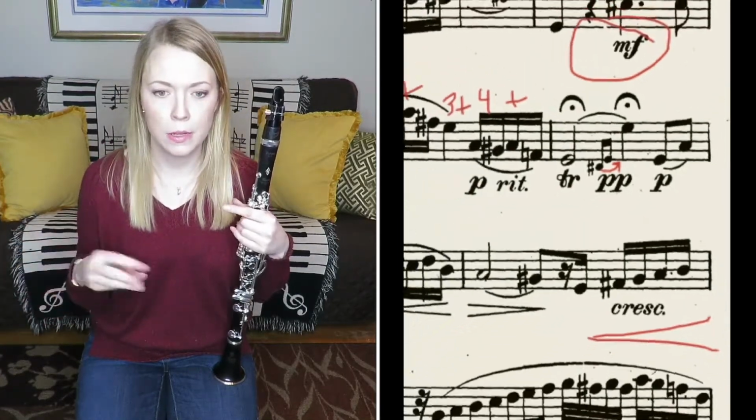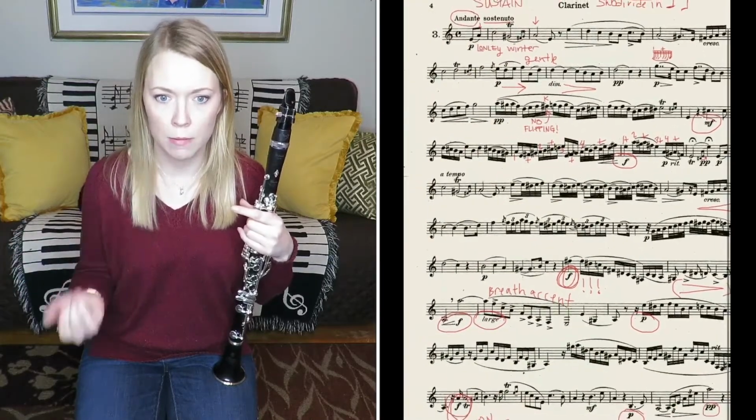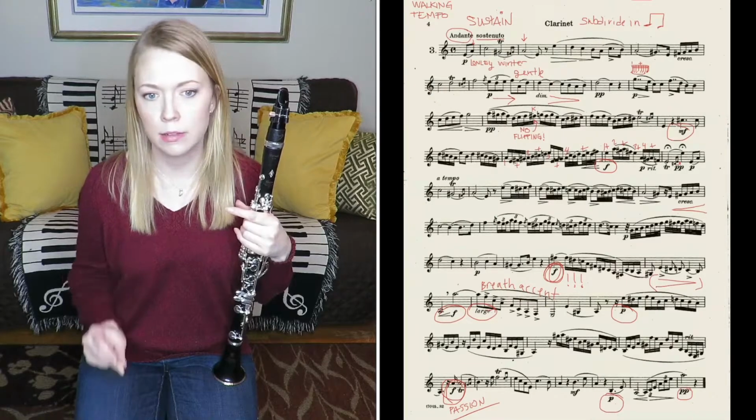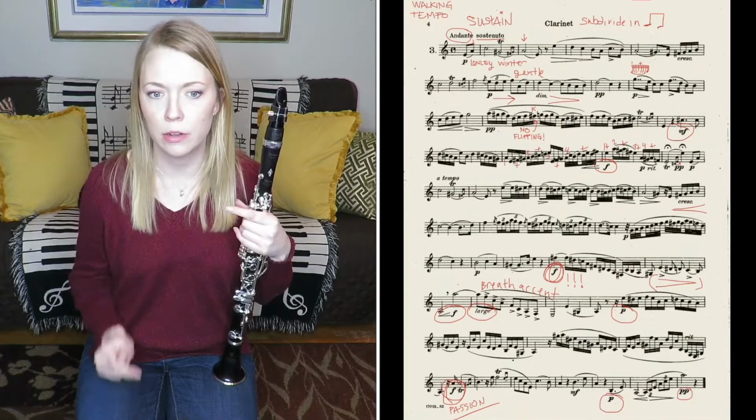Cool, so now we're back to this lonely theme. We're coming back. This subdividing thing is going to come in handy when you've got those 32nd notes again.